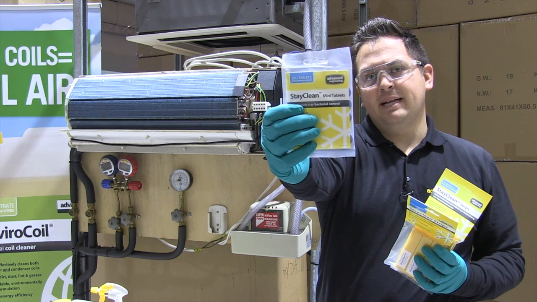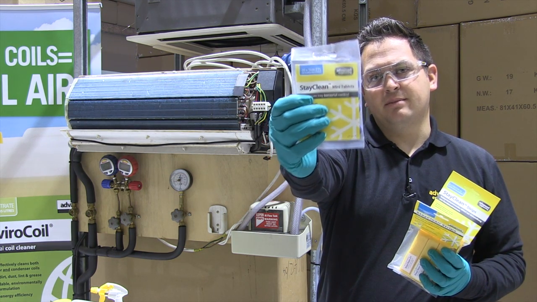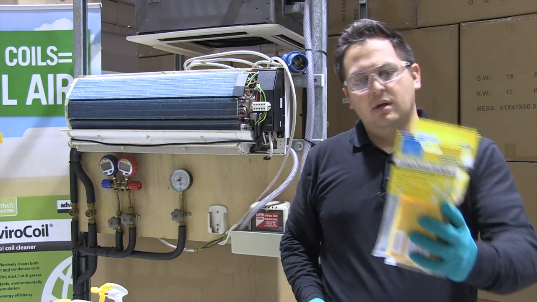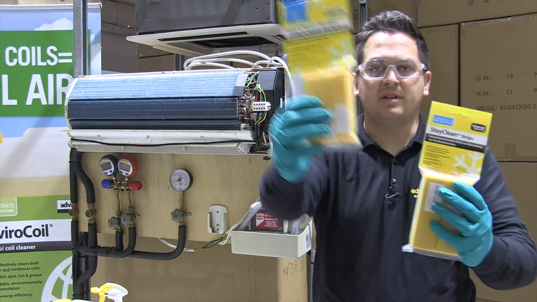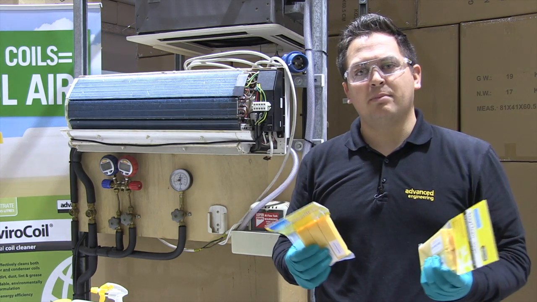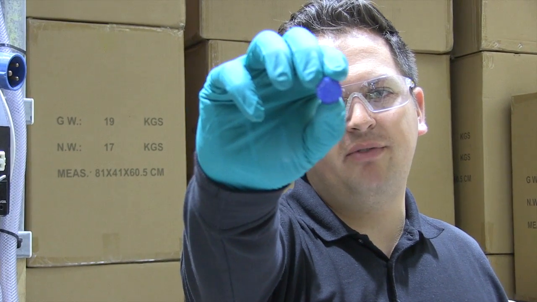We have Stay Clean mini tablets, which last up to a month and will give the condensate trays a month's worth of protection. We also have the Stay Clean strips that come in two different sizes. We have size 1 and size 2, all depends how big the condensate trays are, and that will give 6 months worth of protection.